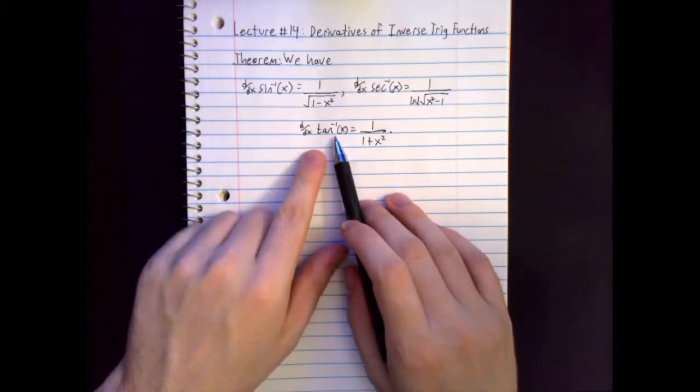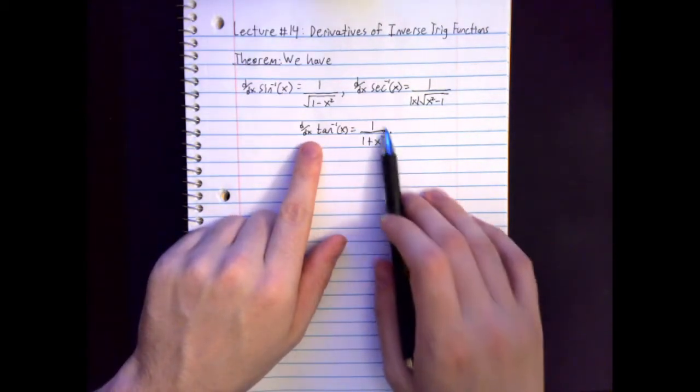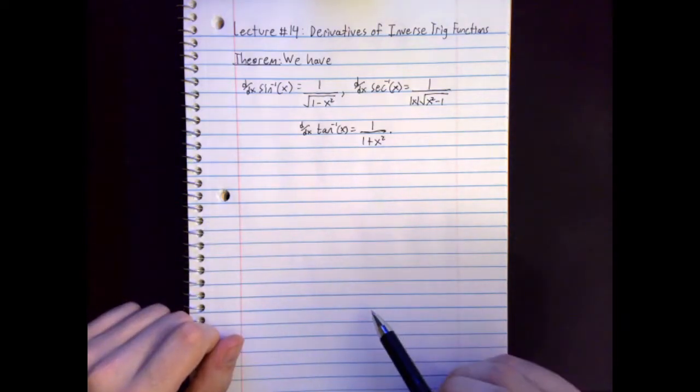Okay, so we'll show that this is the derivative of the inverse tangent function using the inverse function theorem.